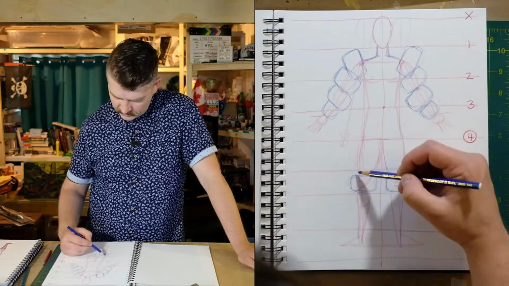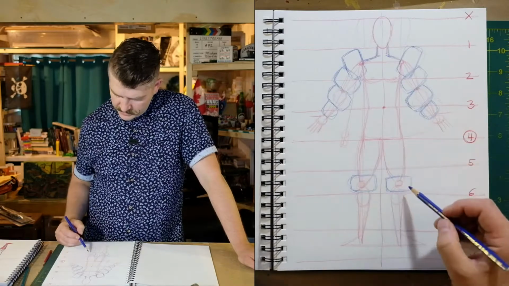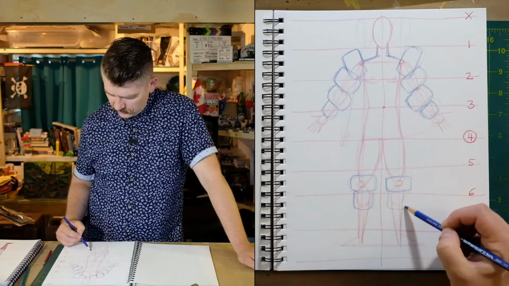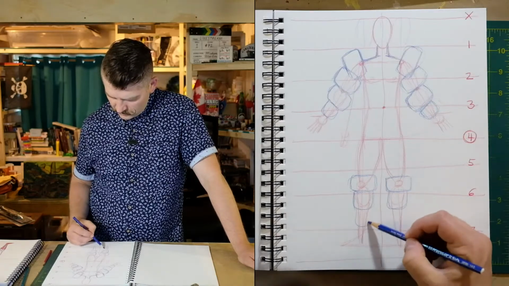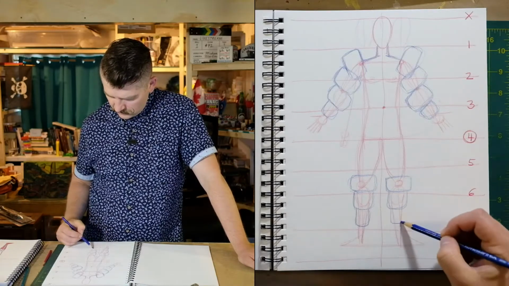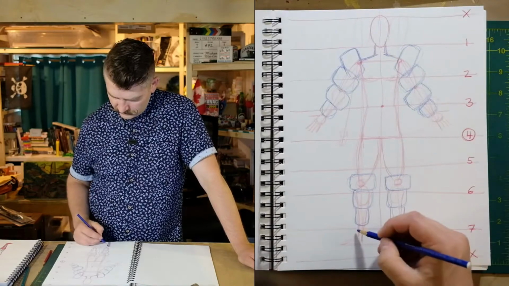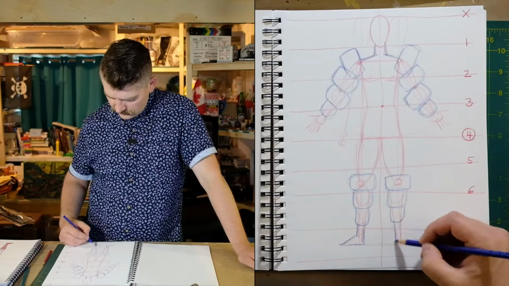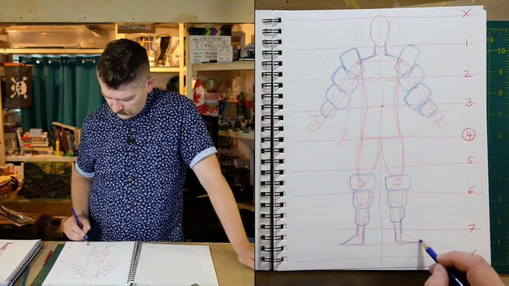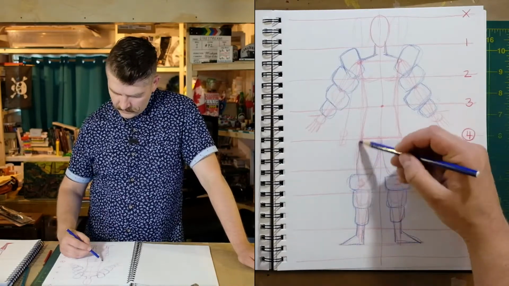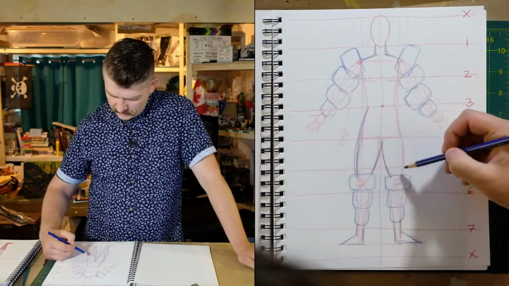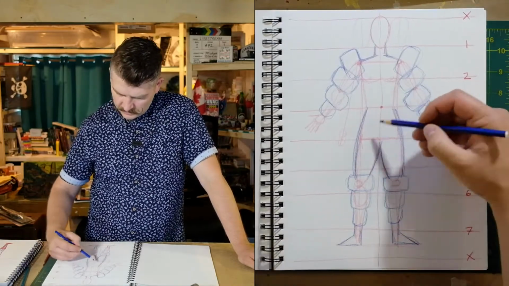How many of these do we want to put in here? Knee pads. Maybe just a few more on her calves. Okay, this is going to continue this up here.